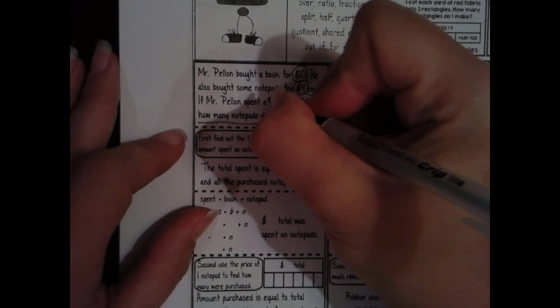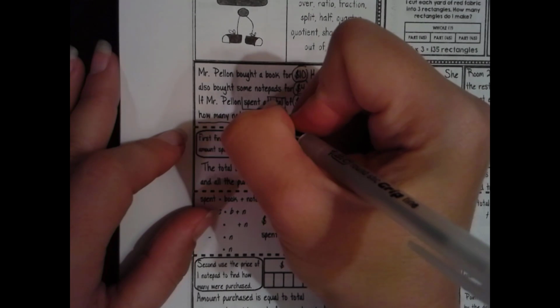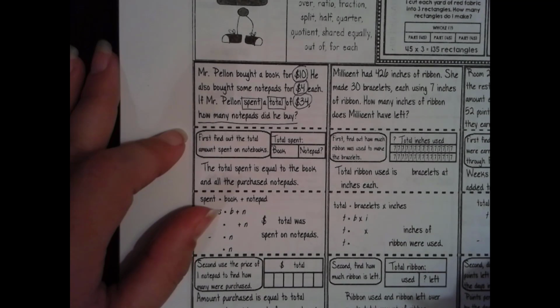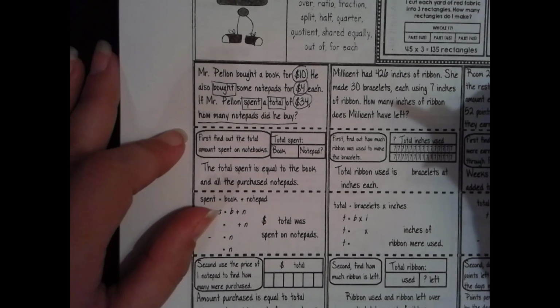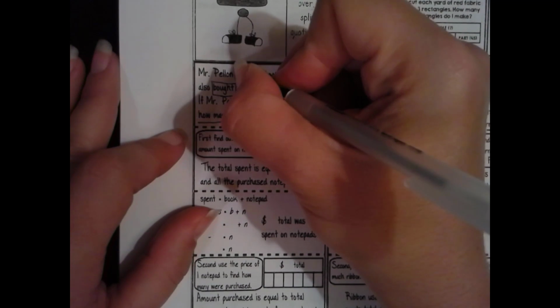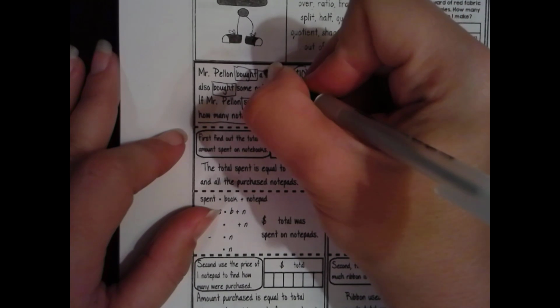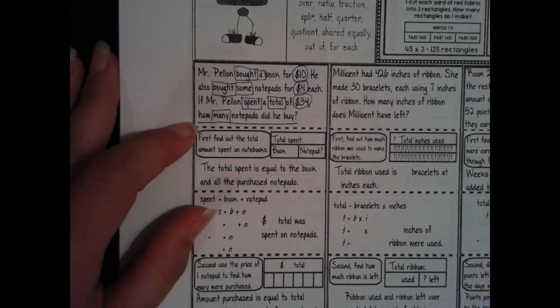So we have total of what he spent. He bought notepads. He bought a book, one book, and some notepads. Doesn't tell us how many. We need to figure out how many notepads. How many notepads did he buy? Okay, E in cubes is eliminate any unnecessary information. There's nothing to eliminate. And then S is solve.